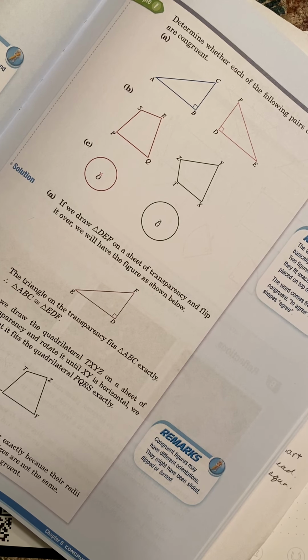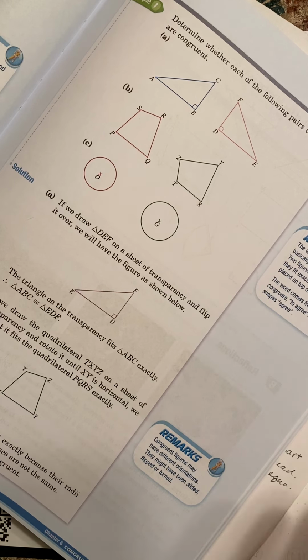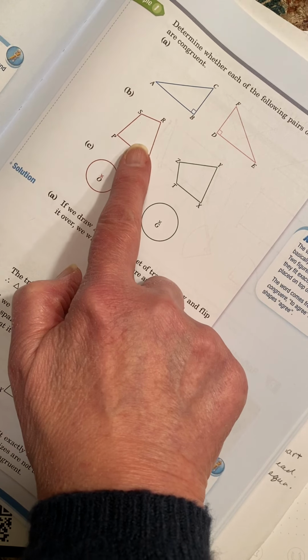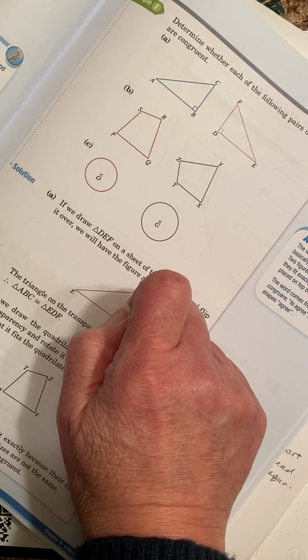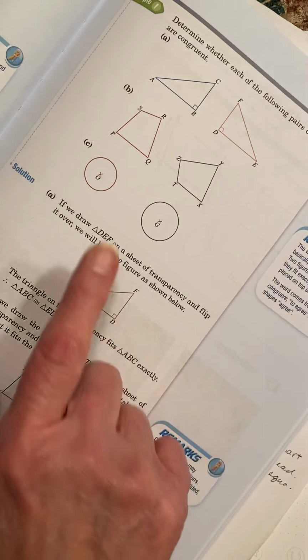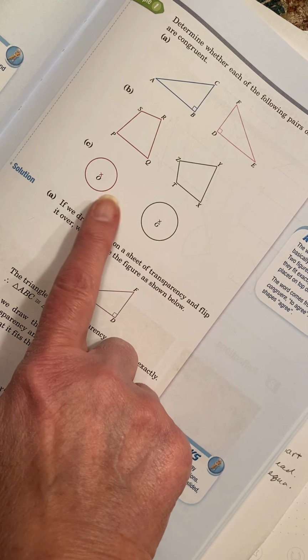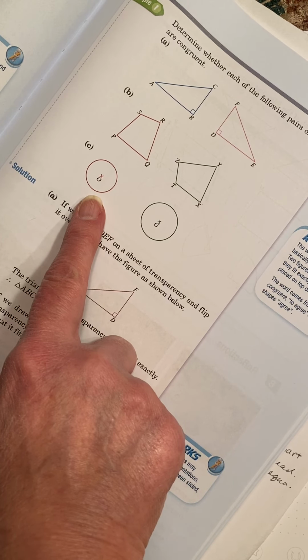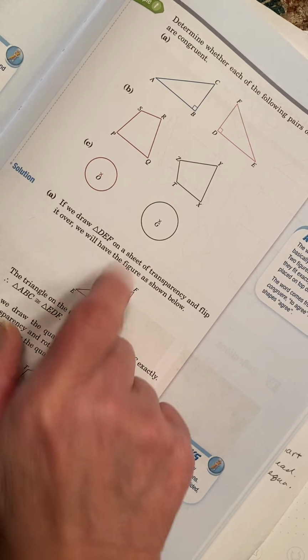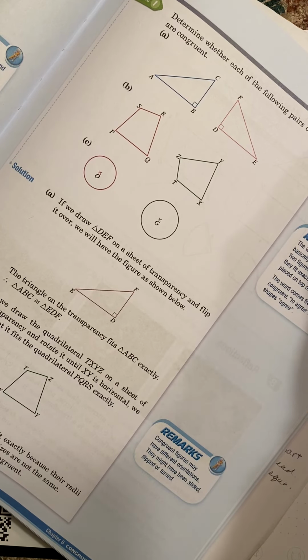In B, if you would draw the quadrilateral TXYZ on a sheet of transparency paper or on a paper and just keep rotating it, you would find that this also fits right on top of SRQP because TZ fits there, so it would fit. However, with these two circles, circle O is definitely smaller than circle G. They would not fit on top of each other, so those two would not be congruent.